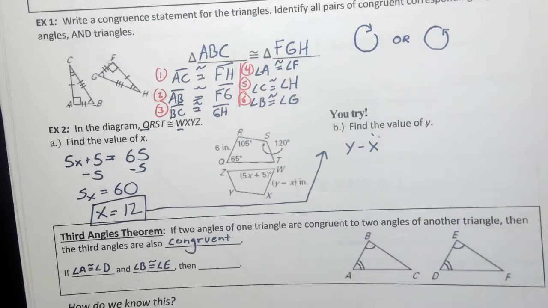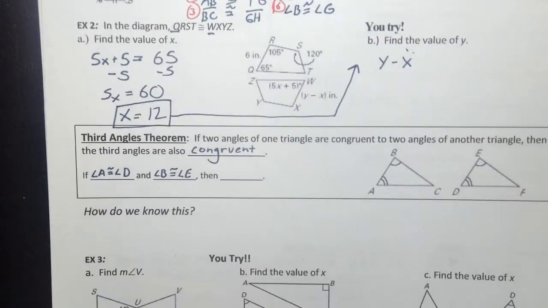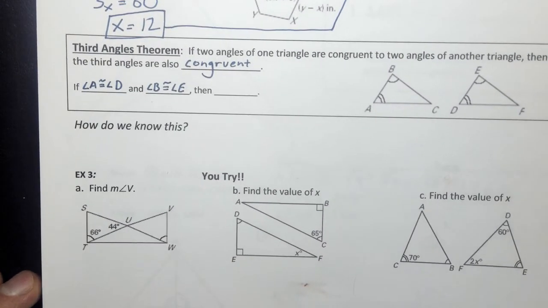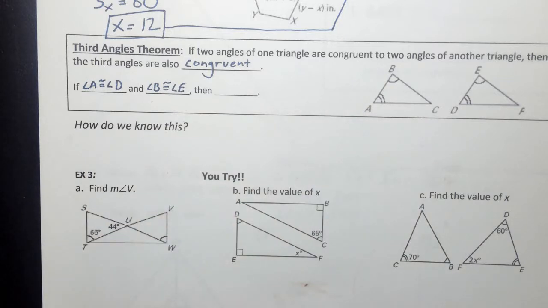Okay, in section 5.1 we had also talked about the Triangle Sum Theorem, and we're going to take that a little bit further with another theorem called the Third Angles Theorem. So we already know that when you have a triangle, all three of the angles have to add up to 180 degrees, which means that's really going to limit you. There are only certain values that could possibly work well together, and so that's good news.